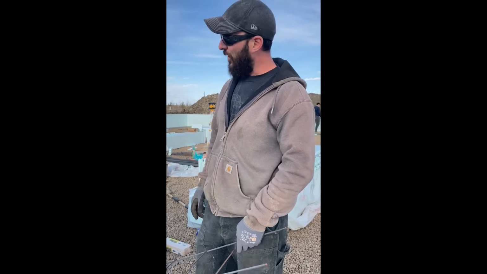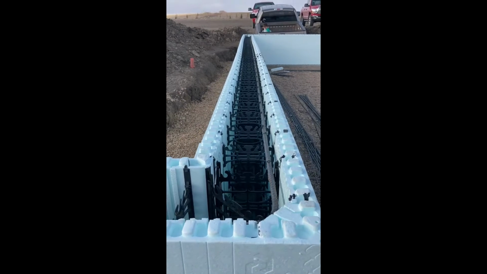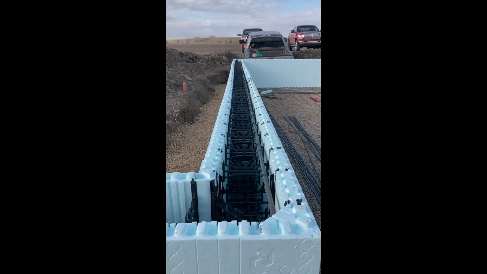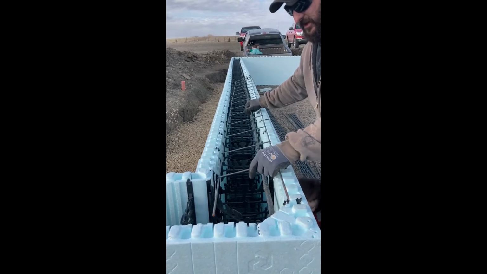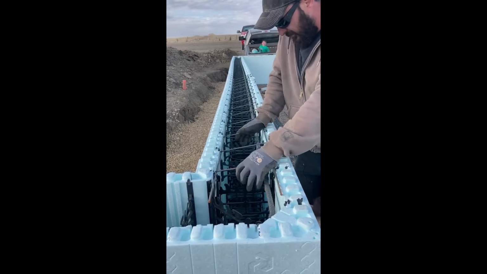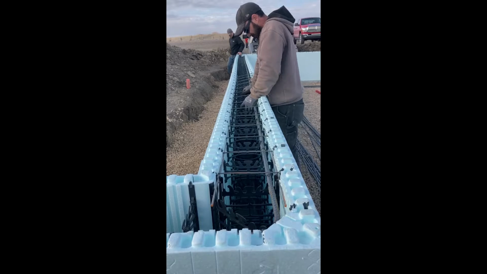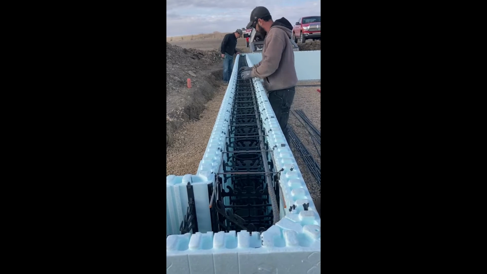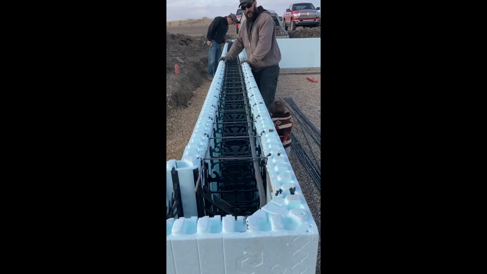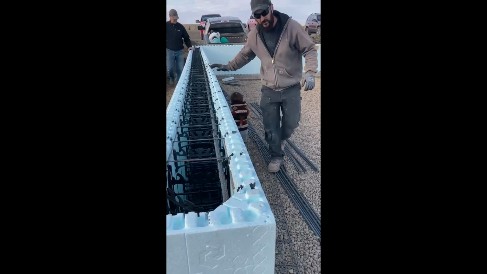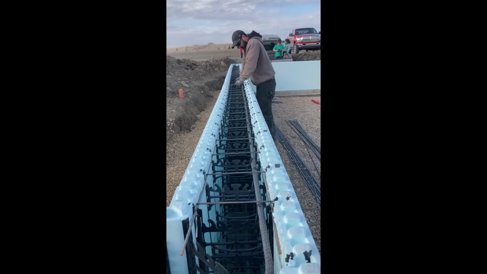So, if you look up the wall here, you'll see it's got a little bit of a wow to it. Now you take this stuff here, it's called form lock. Nice rigid bars. And you snap it in here between the ties. You've got to be a little rough with it. And that keeps everything nice and stiff and rigid and straight. They're all done on the inside.